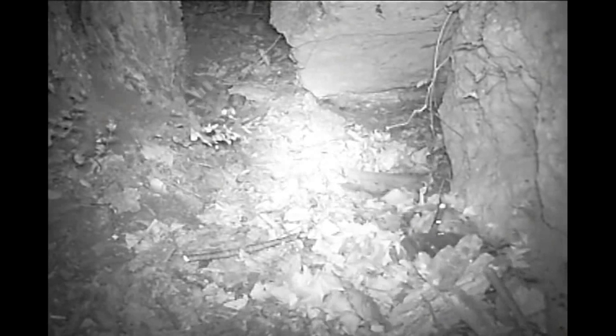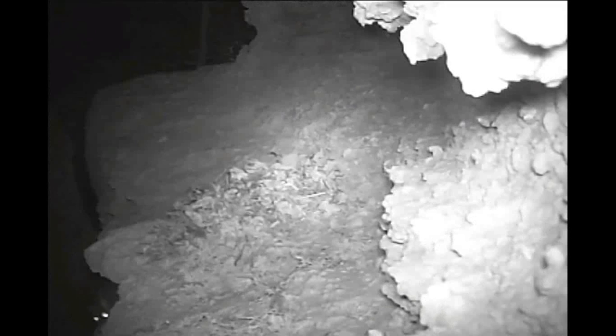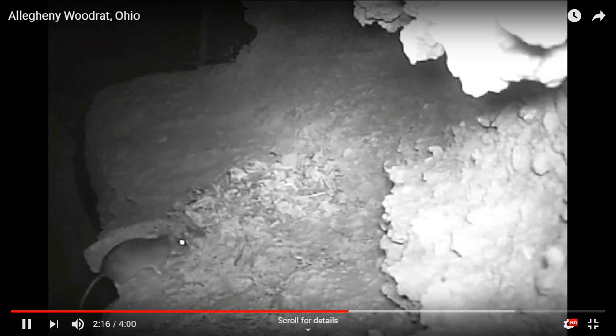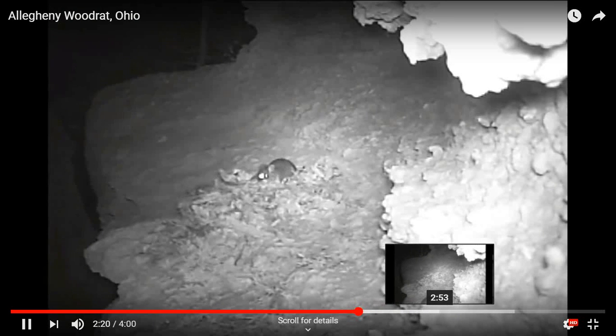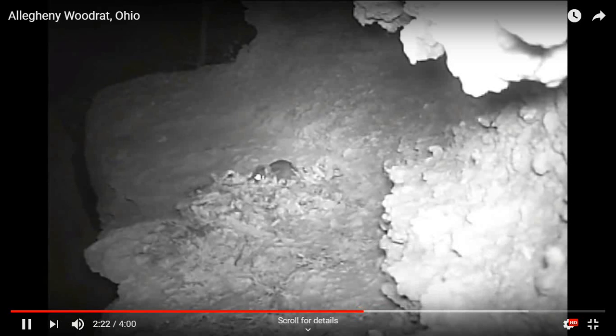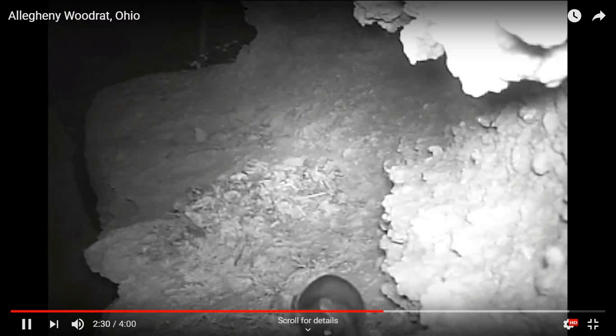Right here. And the rest of the video, this rat is collecting different particles to take back and probably build the nest within the midden.